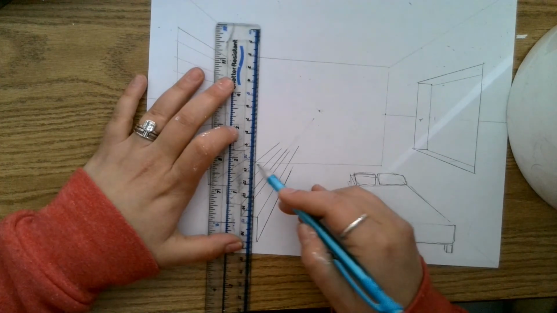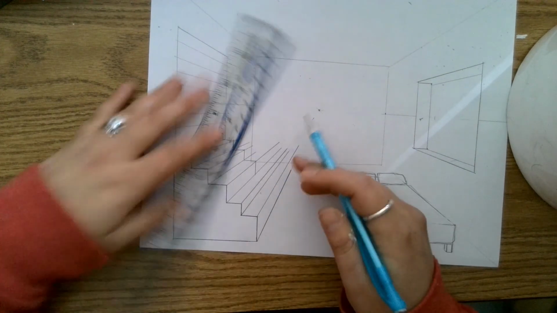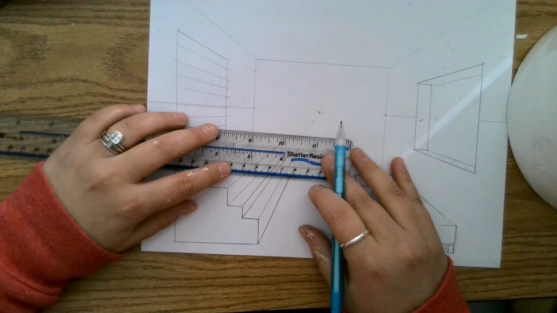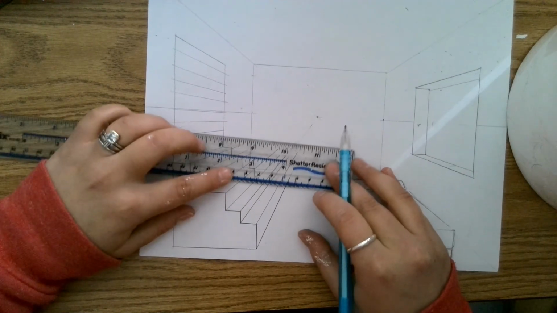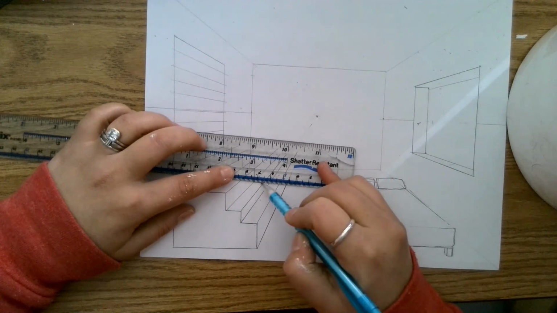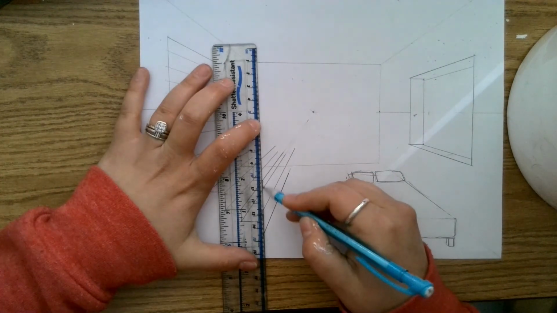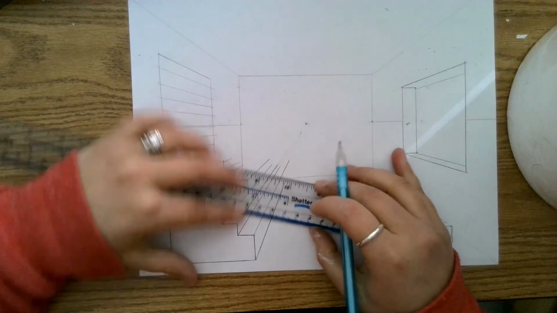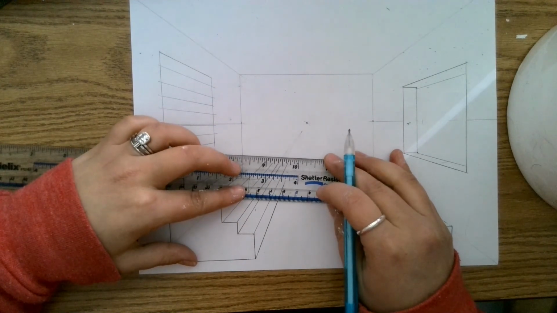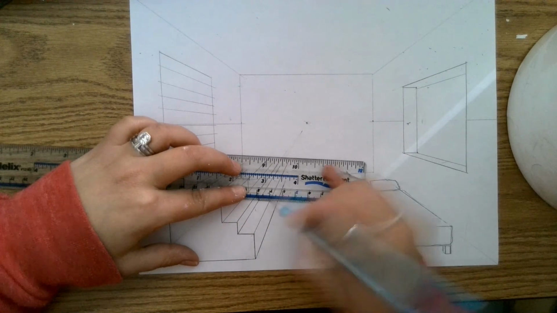Vertical, horizontal, vertical, horizontal, and vertical.